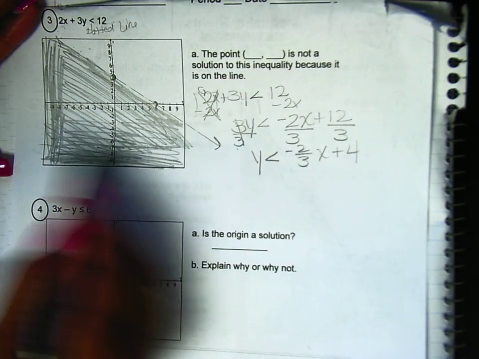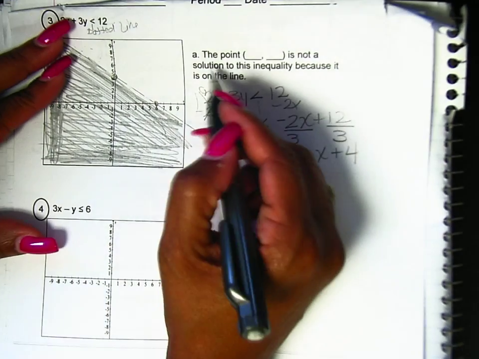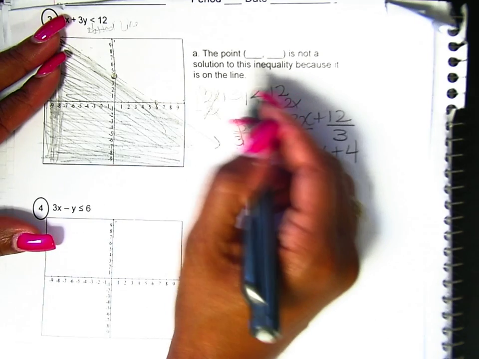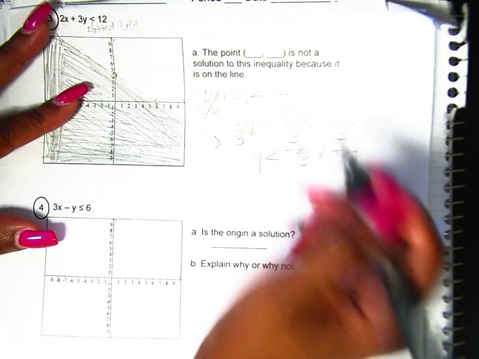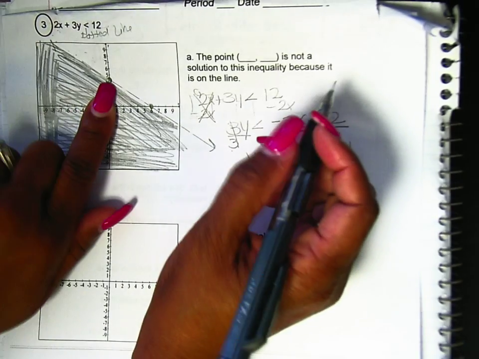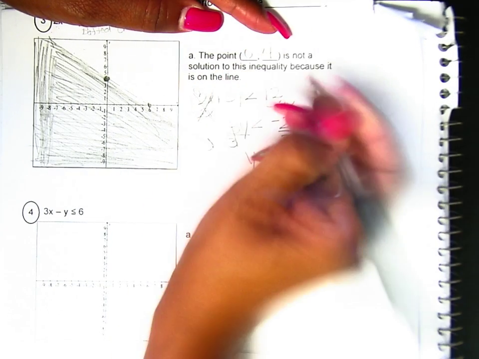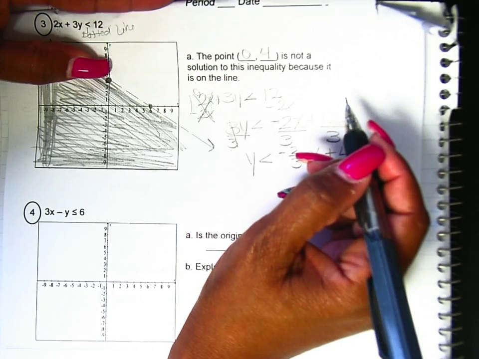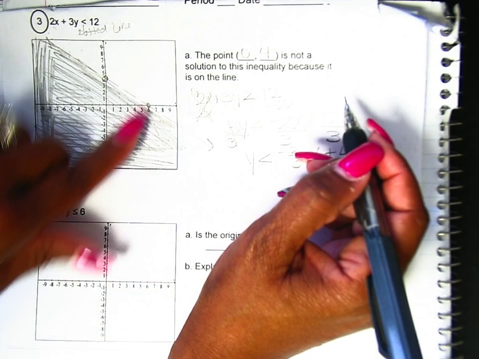Good job. So we have it shaded. The point, they left the x and y empty. It's not a solution to this inequality because it is on the line. So you can choose anything on the line and put it there. Here with the y-intercept, I can choose (0, 4). That's the y-intercept. It's on the line. It's not a solution because the line is dotted. Anything on the line is not a part of the solution.